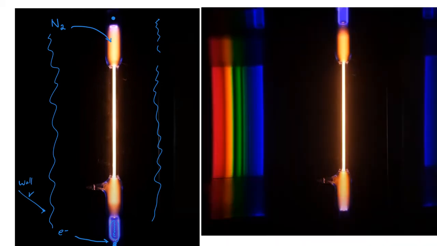When you pass this light through a prism, notice that we get a rainbow-like pattern. So basically the prism is somewhere in between these two things, and the light travels from the nitrogen gas that is excited by the electricity, and then the prism separates this light into the different wavelengths based on what's present. So what do you notice that's different about this spectrum compared with the spectrum that we get from the incandescent bulb?